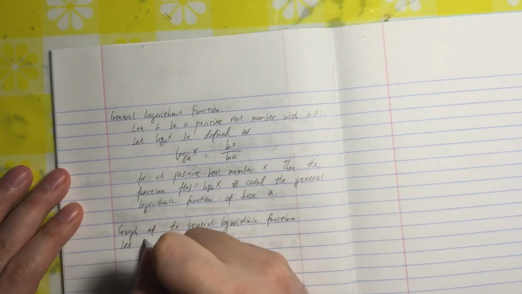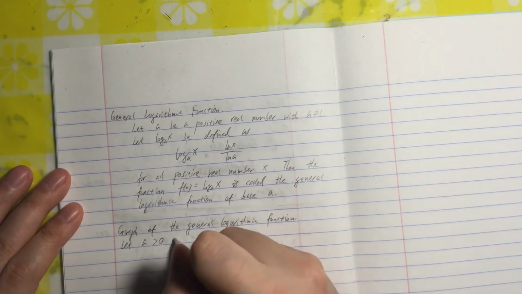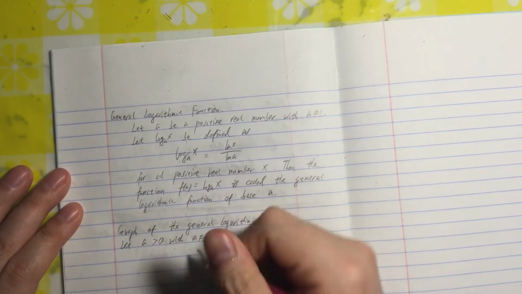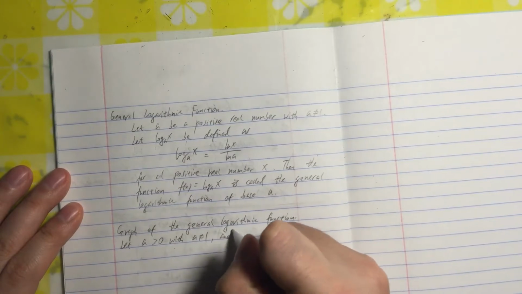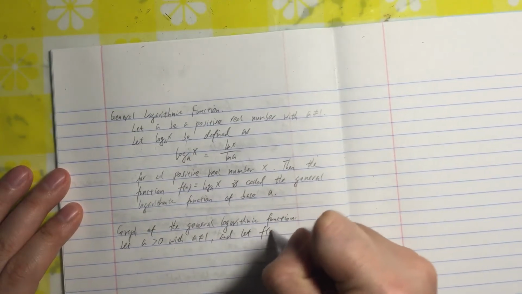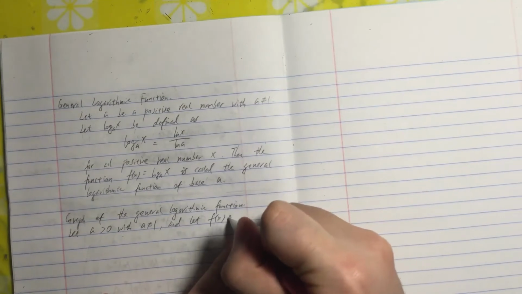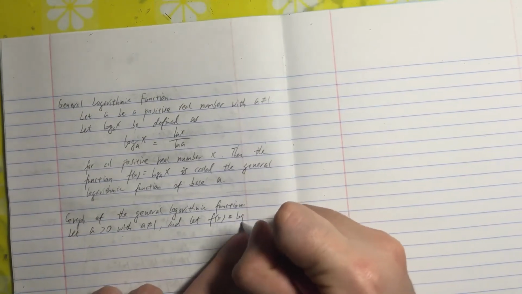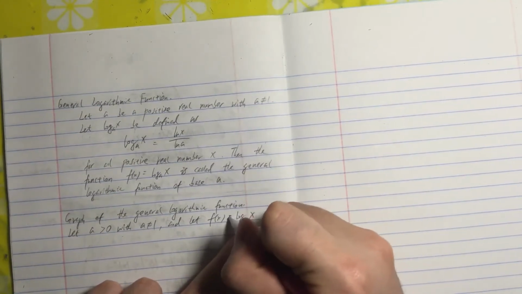First of all, let a be a positive number with a not equal to 1. And let function f be the general logarithmic function, log base a of x.